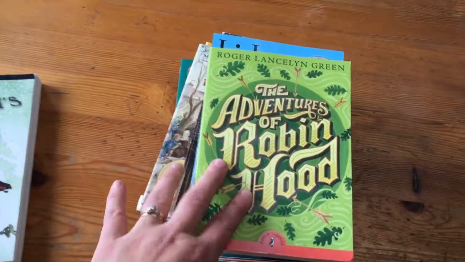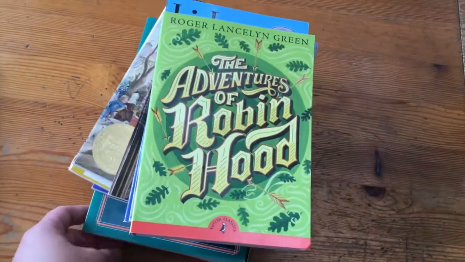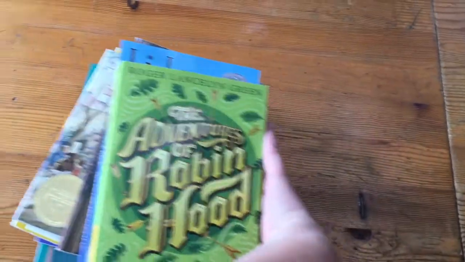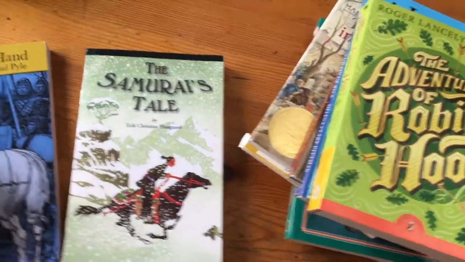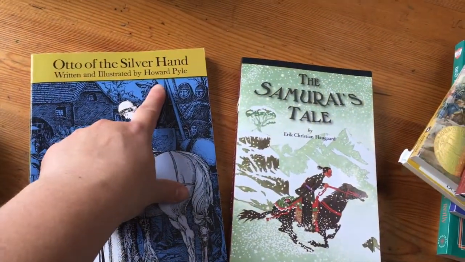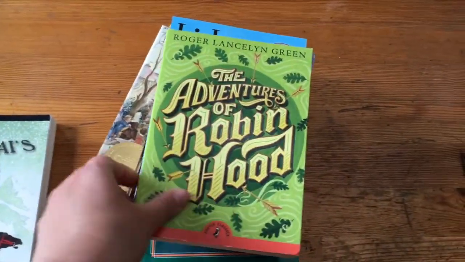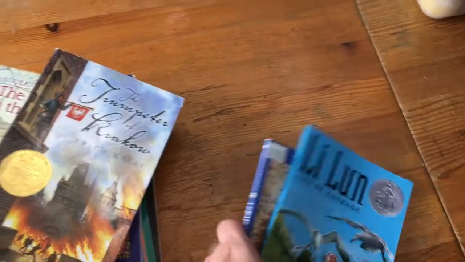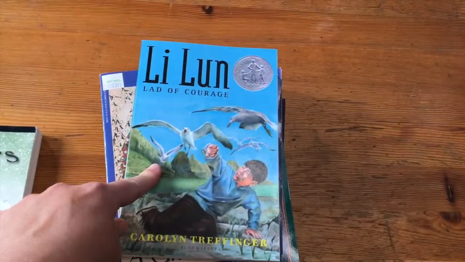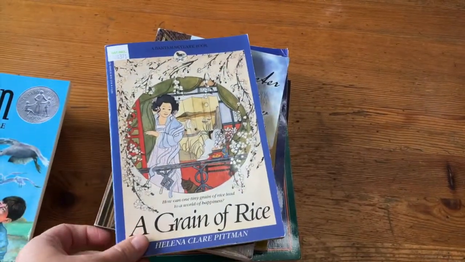The Adventures of Robin Hood, because I was sick when we were supposed to read this, we ended up listening to it on audio, and we listened to the version by the same author as Otto of the Silver Hand, Howard Pyle, and we loved it. It was great. Then, Pyle's falling over here. Okay, Lad of Courage, again, a super short read. A Grain of Rice, even shorter, it was like one day.